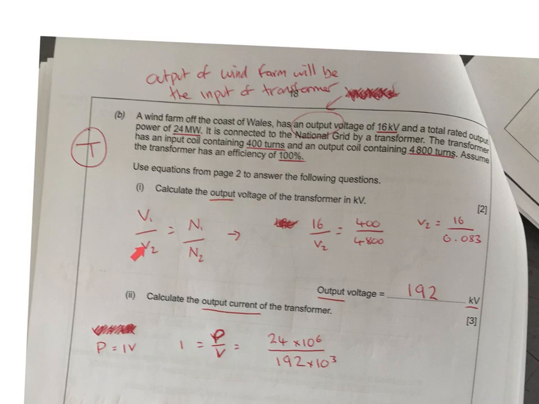Use equations to calculate the output voltage. So we're going to use V1 over V2 equals N1 over N2. These are the number of turns, and this is your voltage. The number of turns is okay because it tells me I've got 400 there and 4,800 there for the second. But it's recognizing that even though it says output voltage before it goes to the national grid, the output of the wind farm will be the input to the transformer.